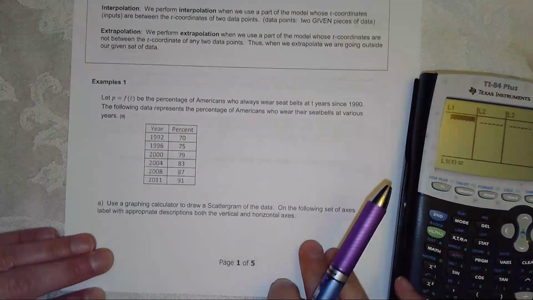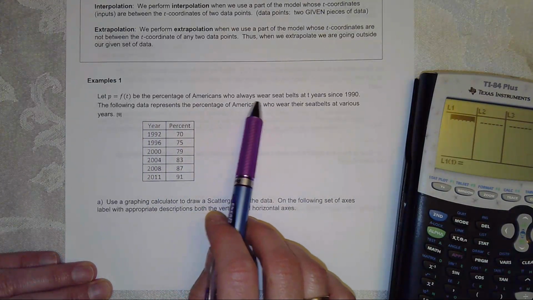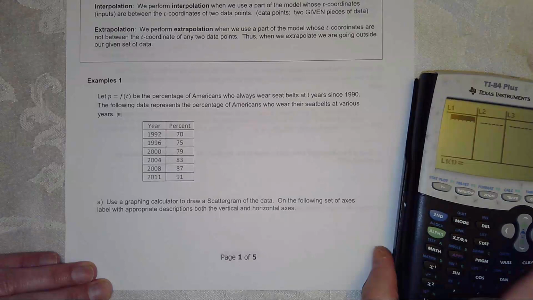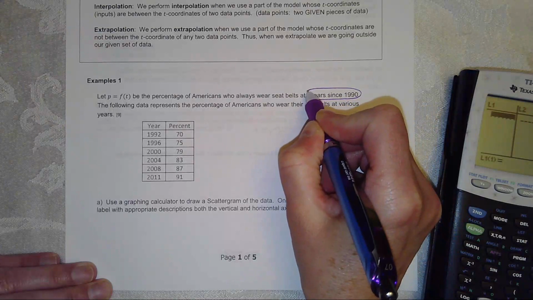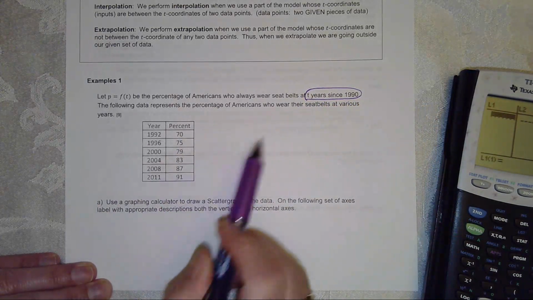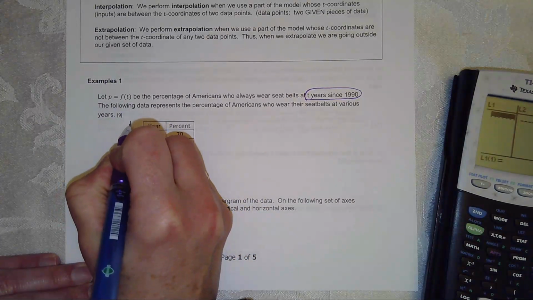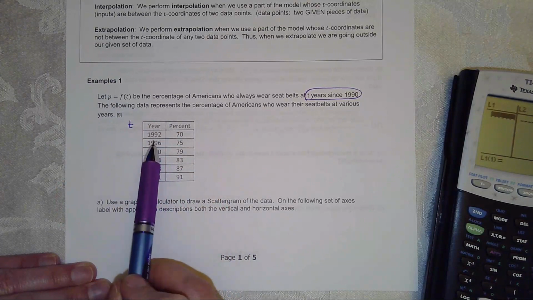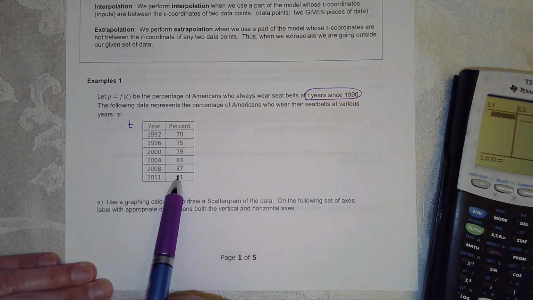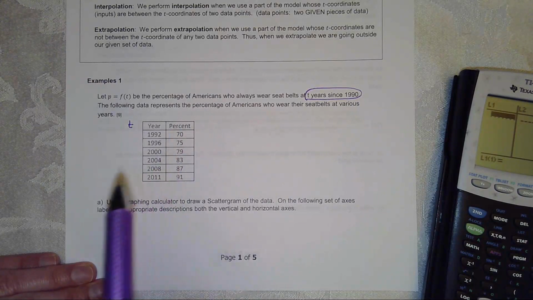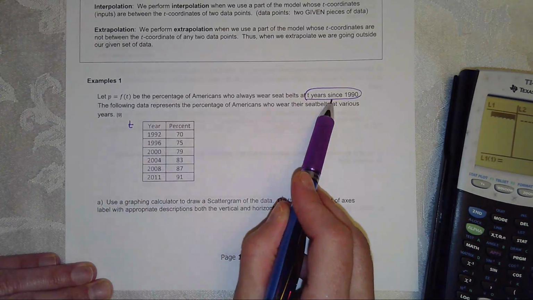Okay, so let's read the problem. It says, let P equal F of T be the percentage of Americans who always wear seatbelts T years since 1990. So this is our time adjustment right there. We're going to make a column of data to represent that time adjustment on our table. T is the years since 1990, and we're looking at all these different years and the percentage of Americans who wear seatbelts at these various years. So our input is going to be time since 1990.